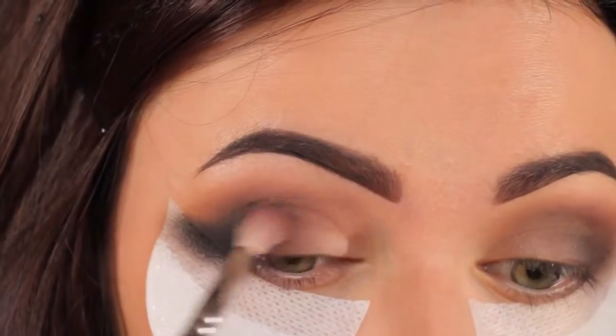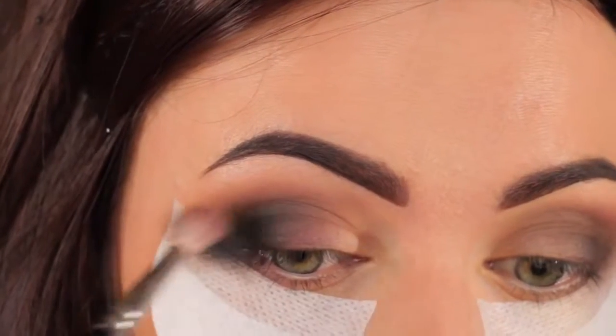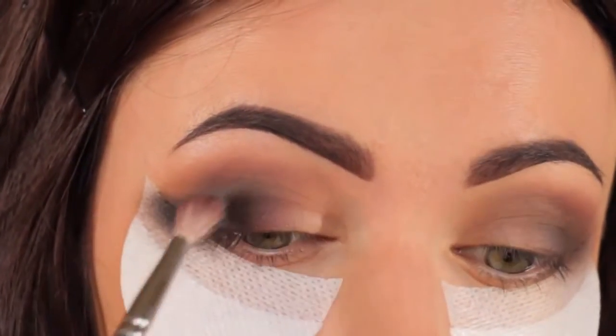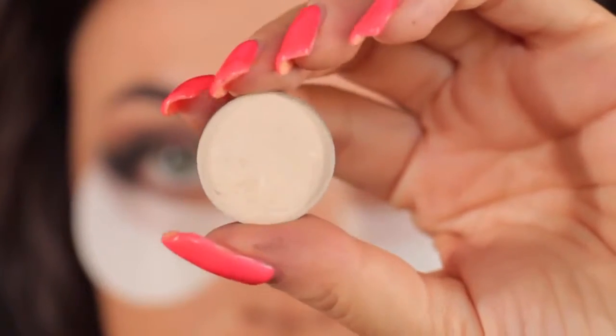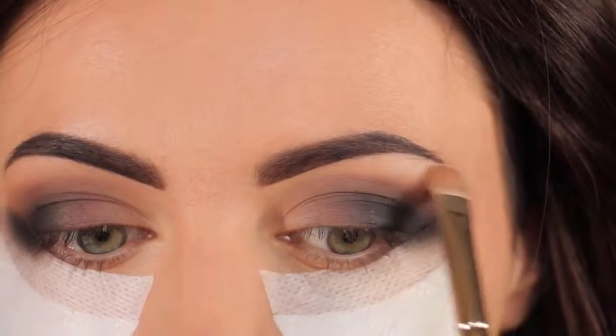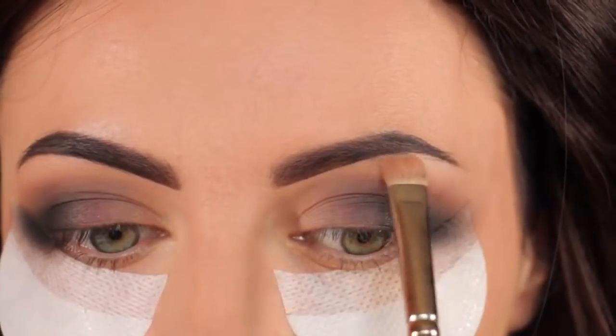You don't want to touch the black because that's going to spread into the crease and it'll be a big mess. So you just want to work around the edges, just on the lines, basically softening them. To highlight my brow bone, I'm going to use Vanilla by Anastasia, and with a shader brush, I'm going to place it on the highest points of my brow bone to highlight it.